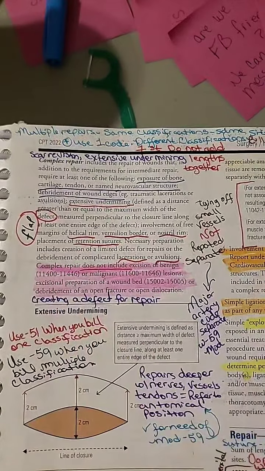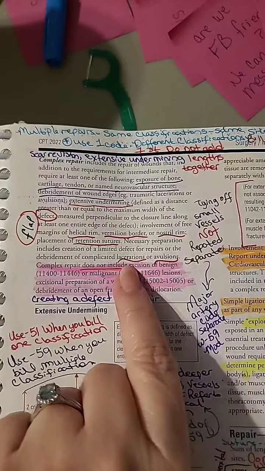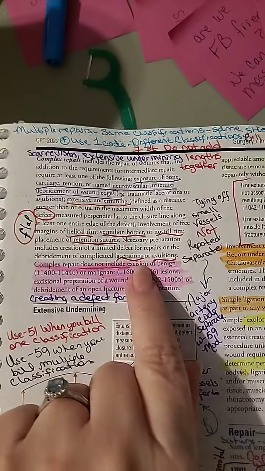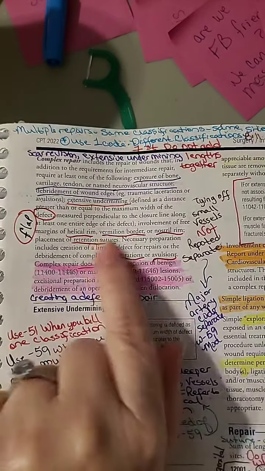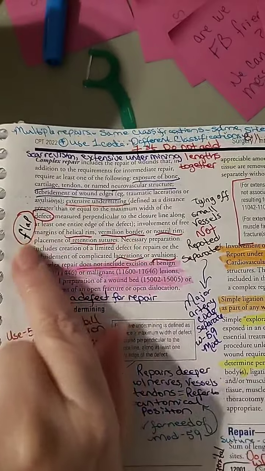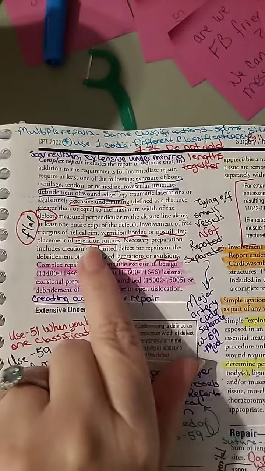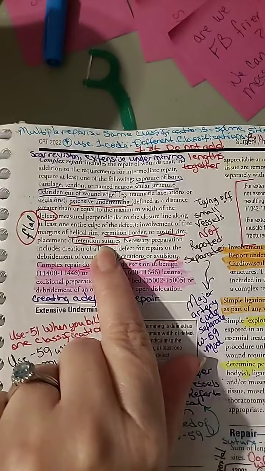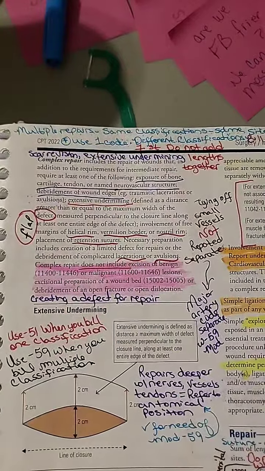So you got to pay attention to every little word sometimes in those integumentary questions, just to make sure they didn't make a rim, a border, a defect, a flap, or even just use retention sutures. Something simple like that will turn an intermediate into a complex, which moves your codes, and then you have to code a different set of codes.